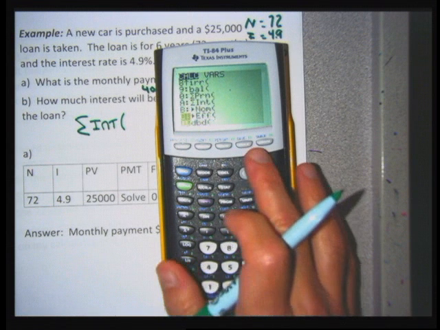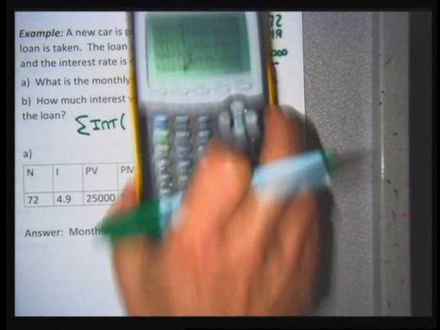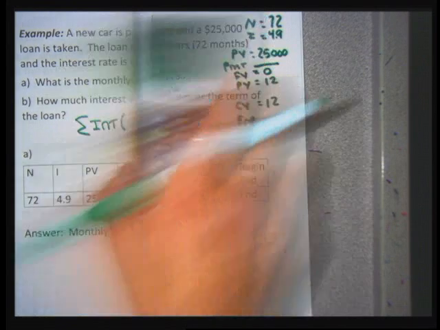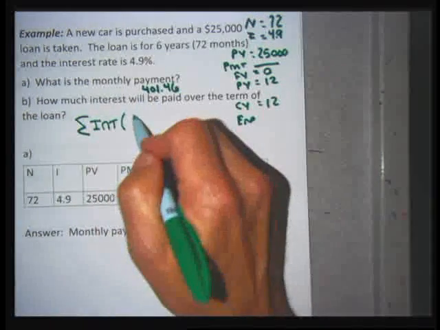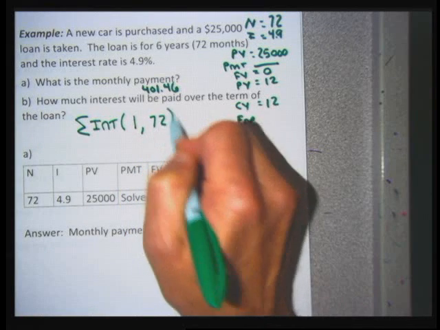So make it so you can see it. Now I'm going to hit enter on that, and my calculator has the sum of interest, and now I need to tell it what period of interest I want. So I need to put two numbers separated by a comma, and the numbers I'm going to put in are 1 from the first payment and 72 from the last payment.